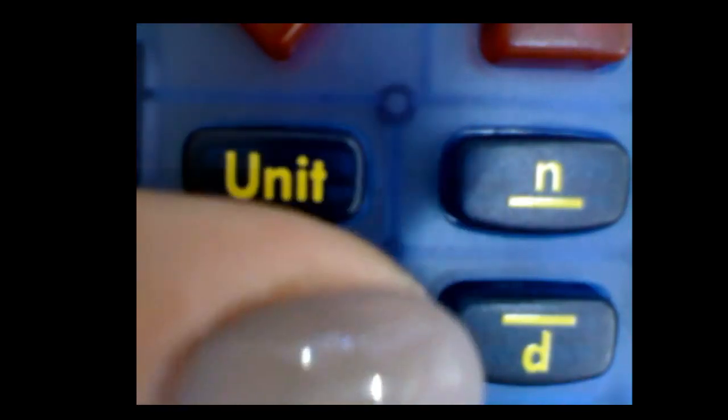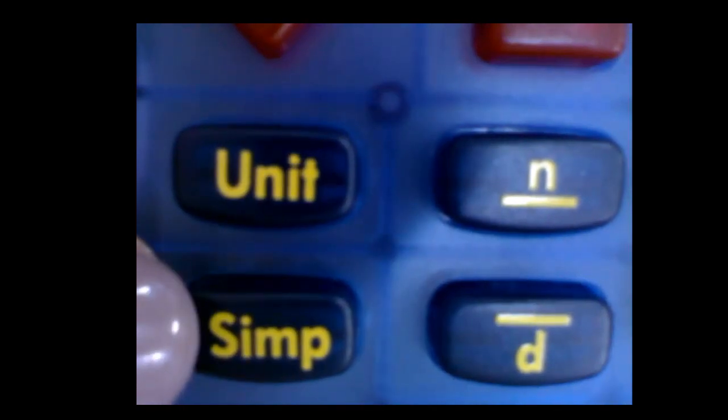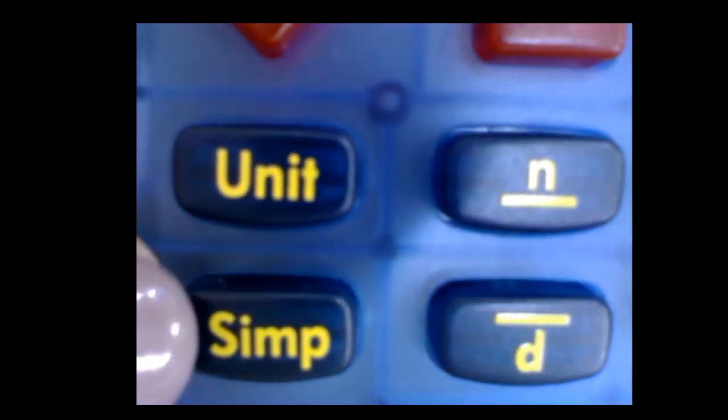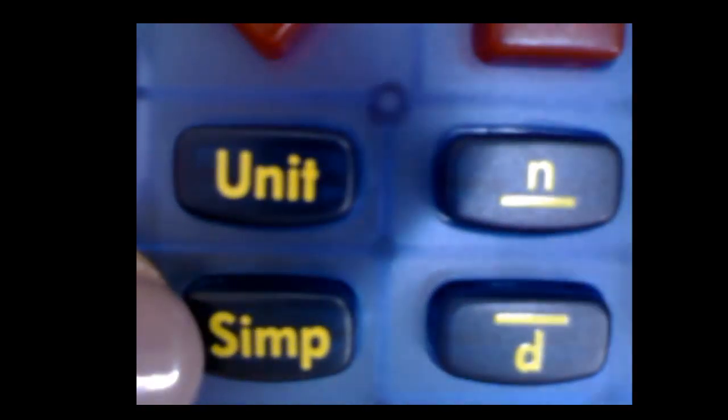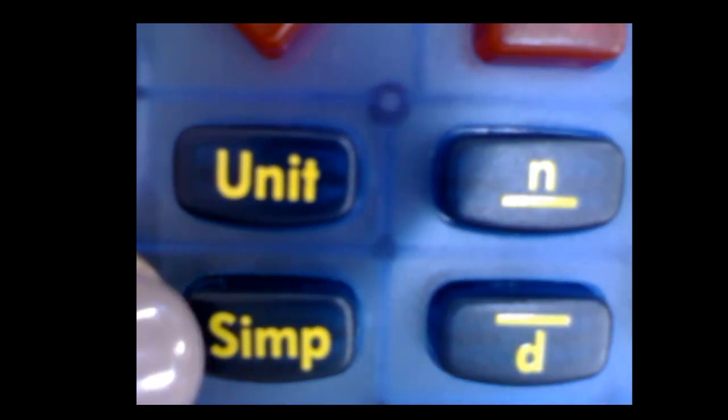And then this one, D with a line above it, is denominator. You'll use these buttons when you want to tell the calculator, I'm inputting a numerator and a denominator. I'm making a fraction. And then the last one here is simp. Simp stands for simplify. This means once you've gotten your answer to your problem and you want to make sure that it's in simplest form, you will click simp to make sure that you have it in simplest form. Okay?